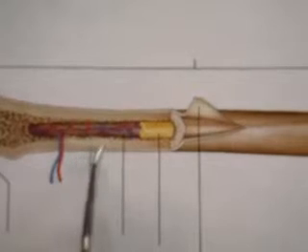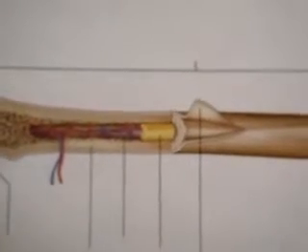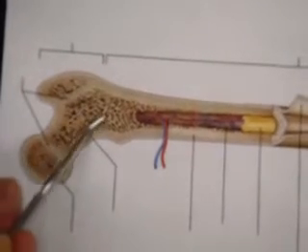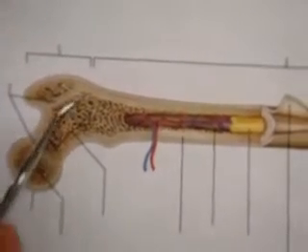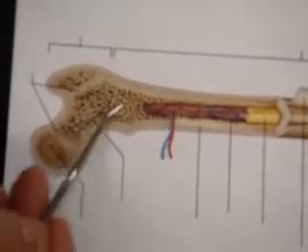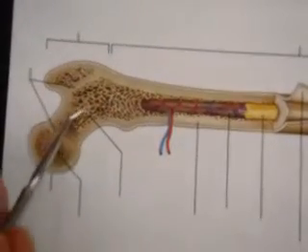So that's compact bone. Now moving up here into an epiphysis, we see that the bone in this area here is very porous, and this bone type here is called spongy bone. So that is spongy bone right there.